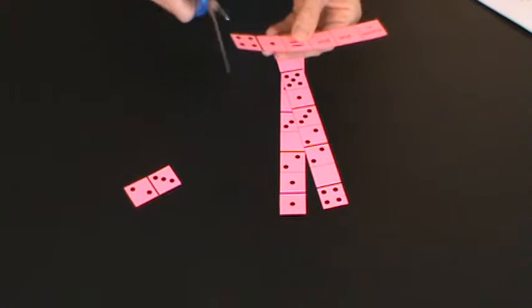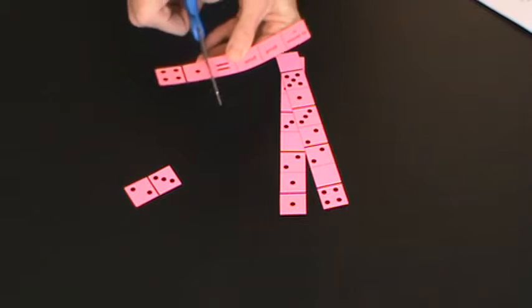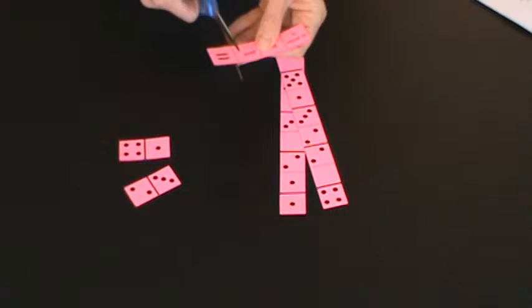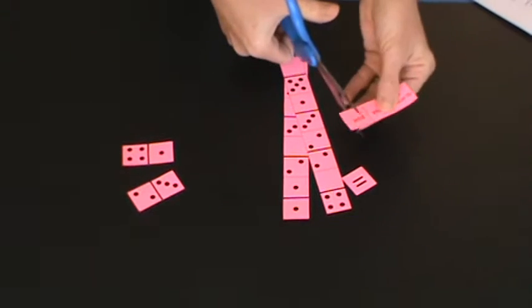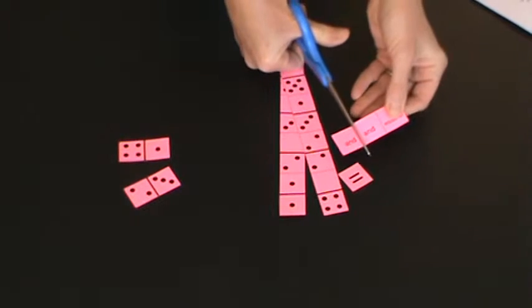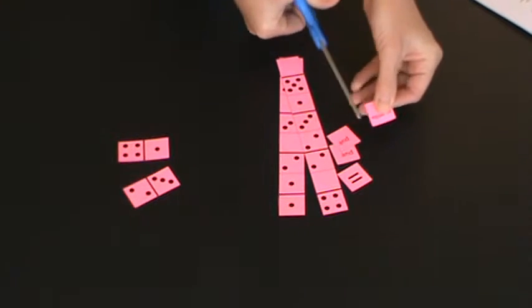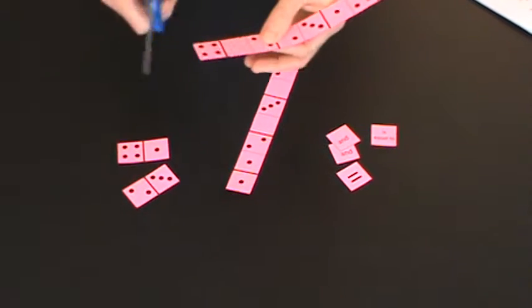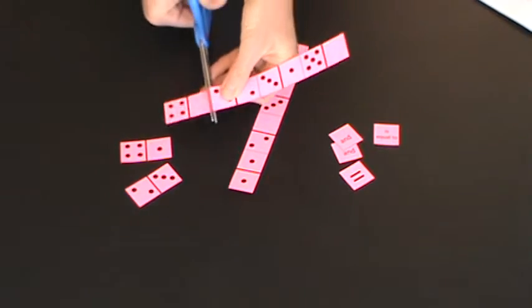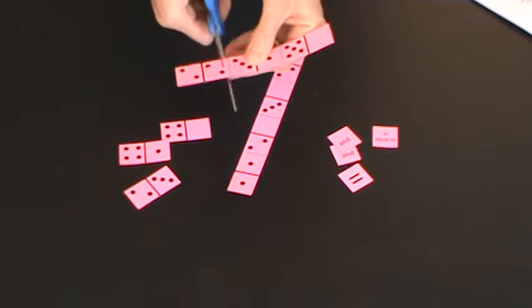When you are finished, you will have 10 dominoes and 4 small squares with words and a symbol, the equal sign. Be careful not to cut on the black line.